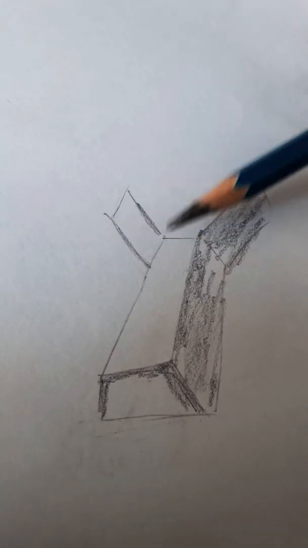This is the basic structure of the nose, as you can see in the video. Now we will turn this shape into a real nose which will look more realistic.